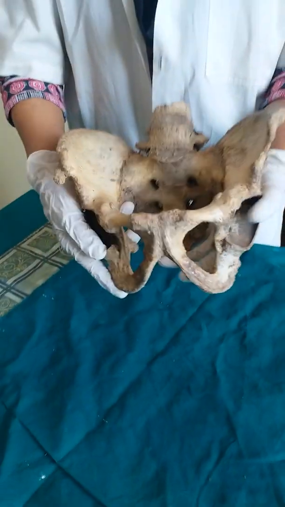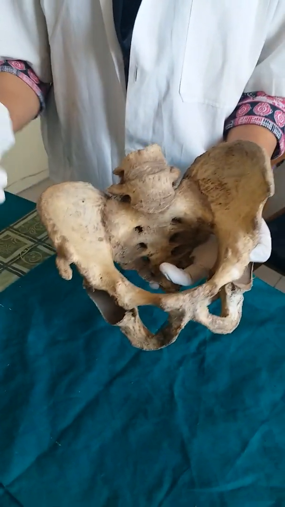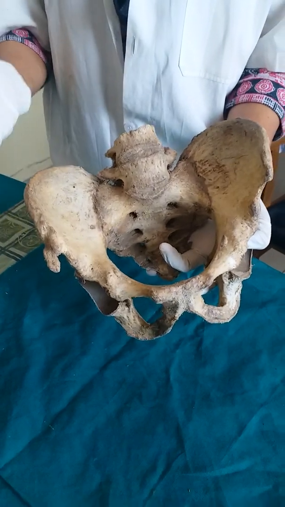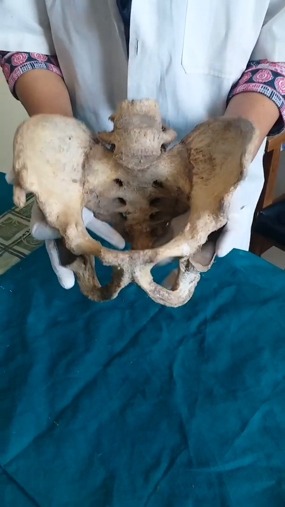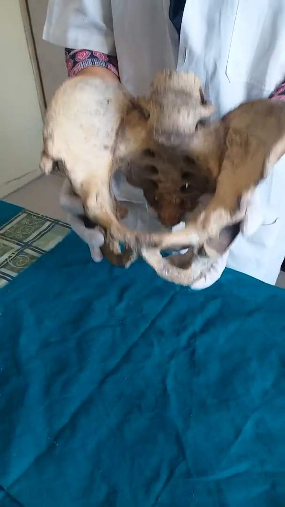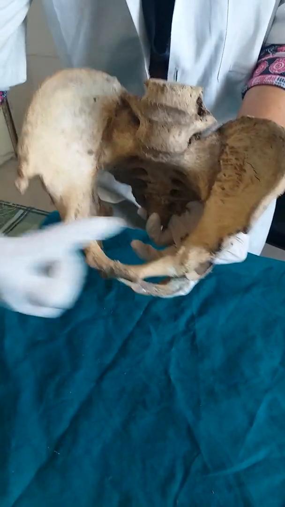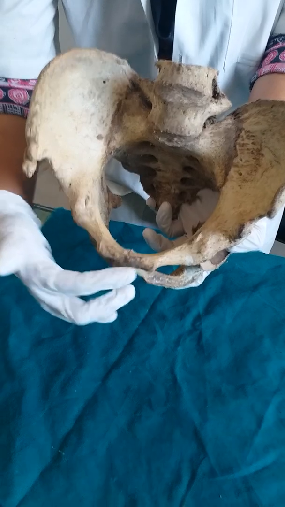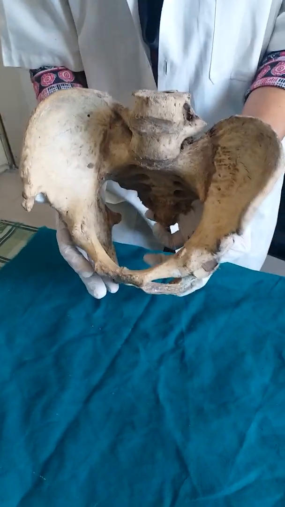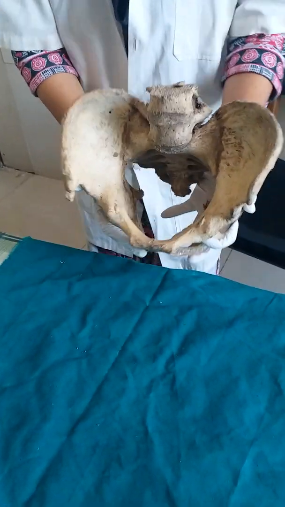Now we will study the anatomical position and the difference between male and female pelvis. To hold this pelvis in this anatomical position, this anterior superior iliac spine and this pubic symphysis should be in the same coronal plane. We can show it by touching this anterior superior iliac spine and this pubic symphysis against a wall.